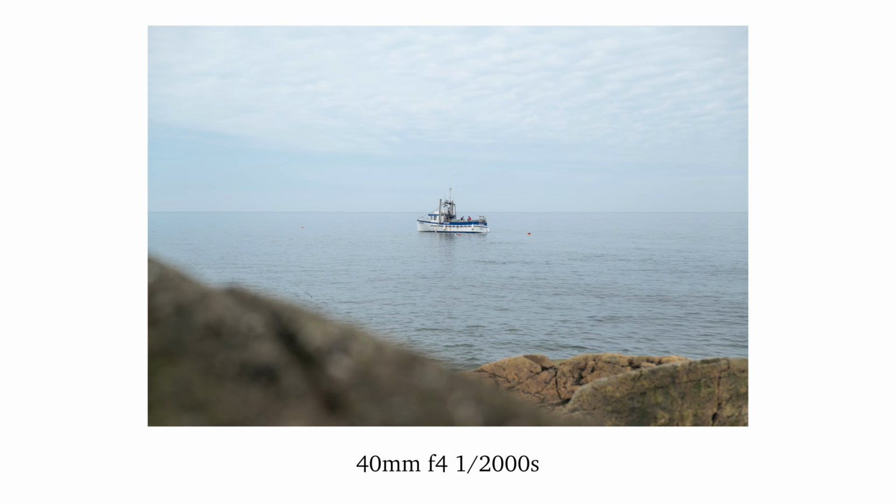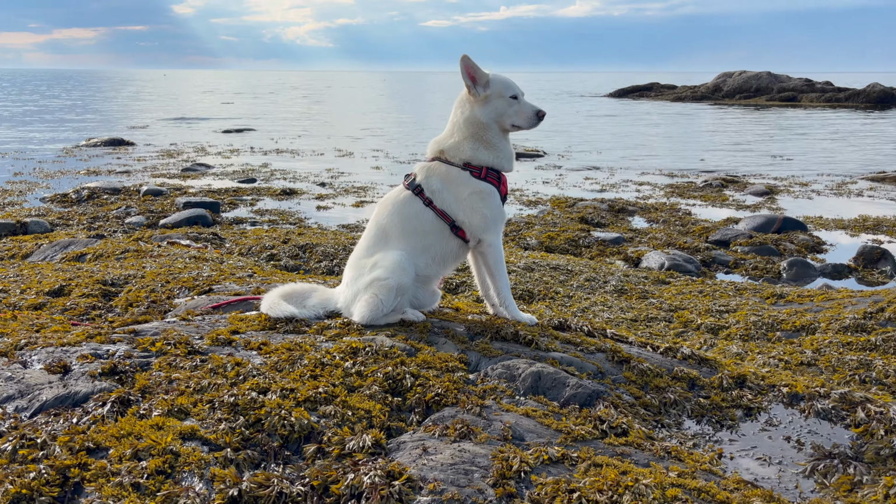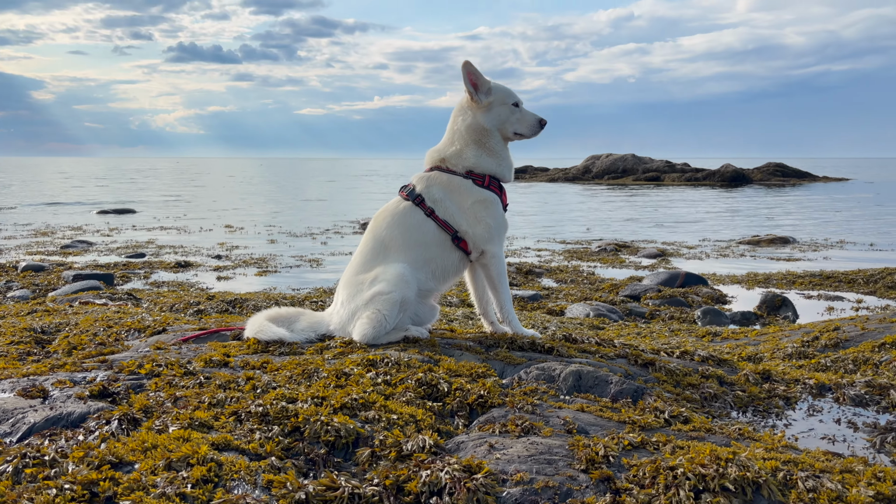So usually I'll try to find something that moves. It's not necessarily something that has to do with shutter speed, but it's something that makes the photo different. For example, a dog, birds.